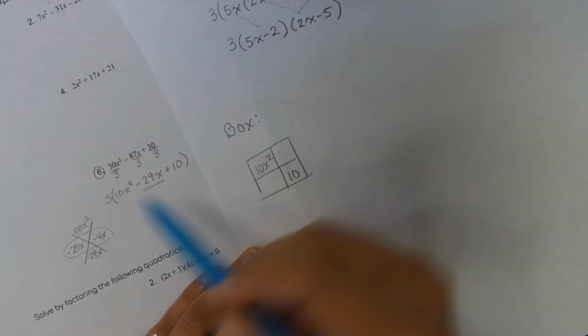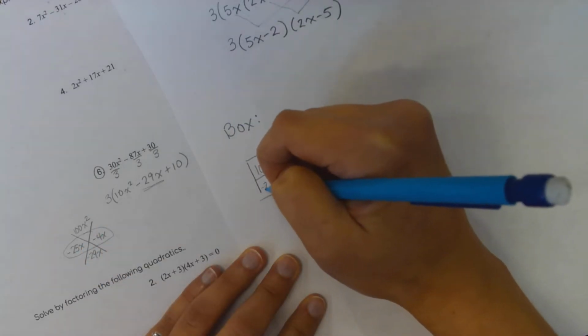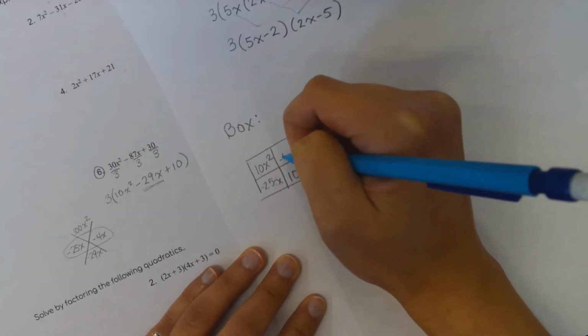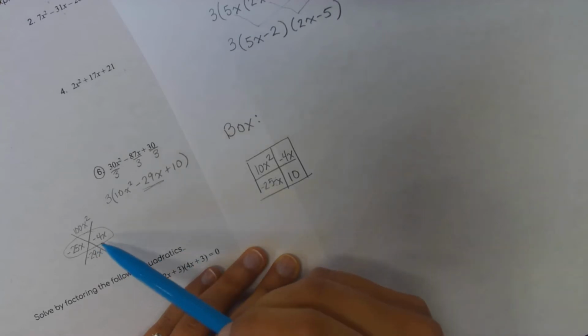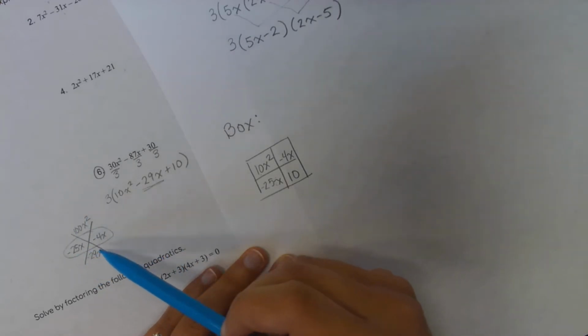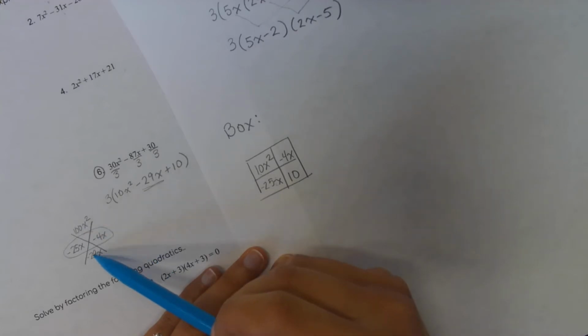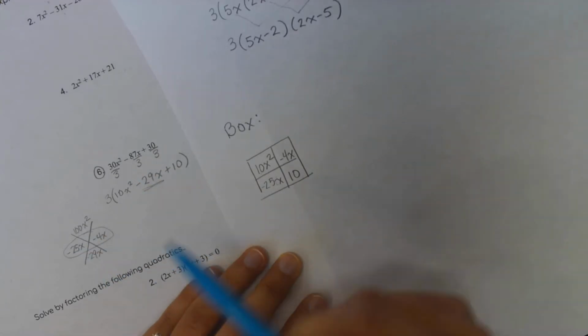Now for these two squares, I use these two numbers from here. So I'll have negative 25x and negative 4x. Always be careful not to use all 4 of these numbers, because we don't want to use the top or bottom. We just use these numbers to figure out 2 numbers to replace the b value.